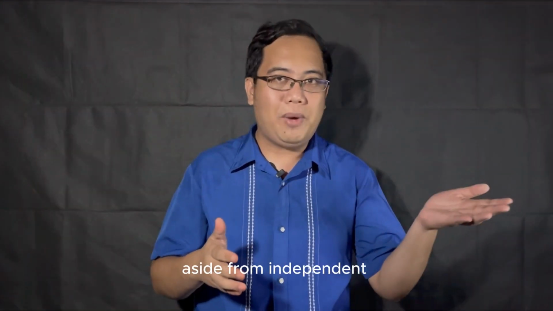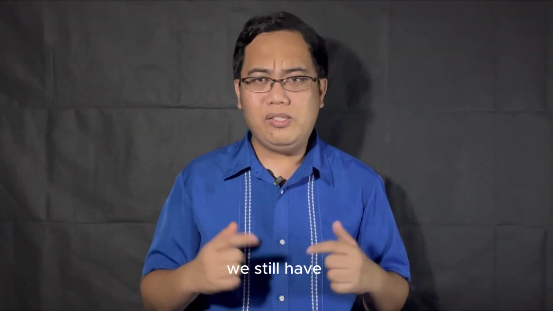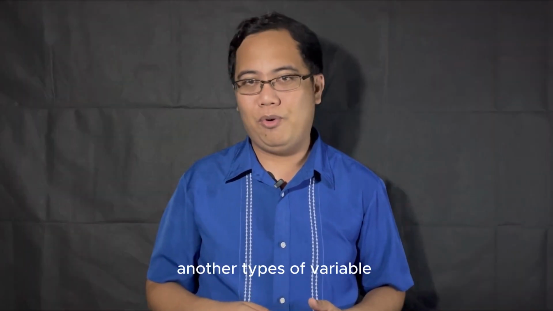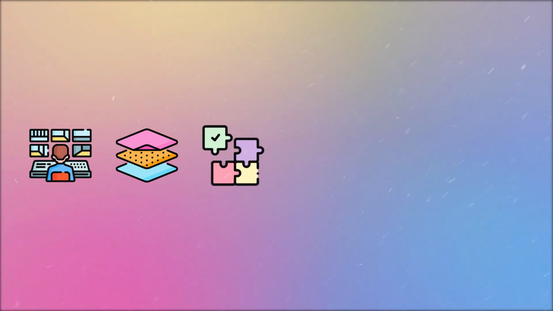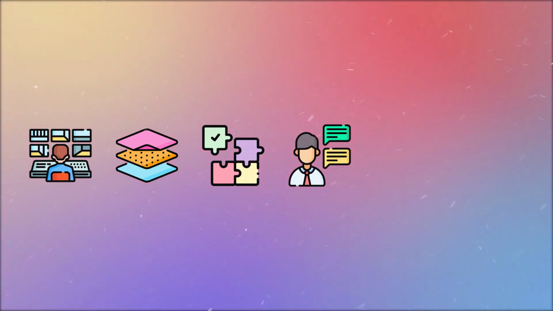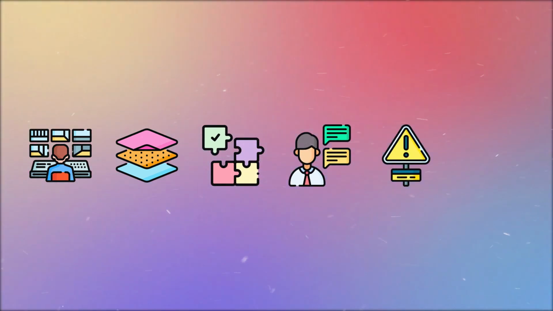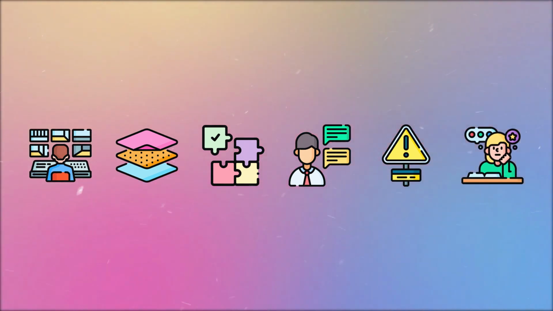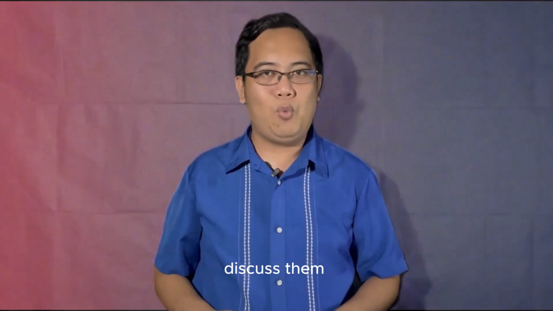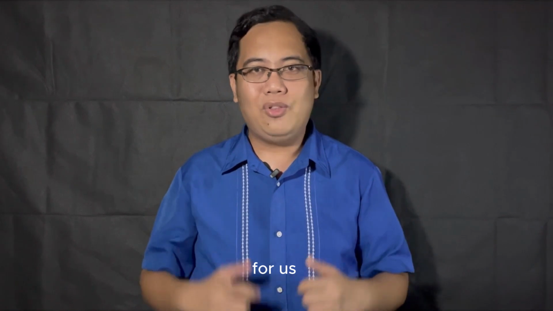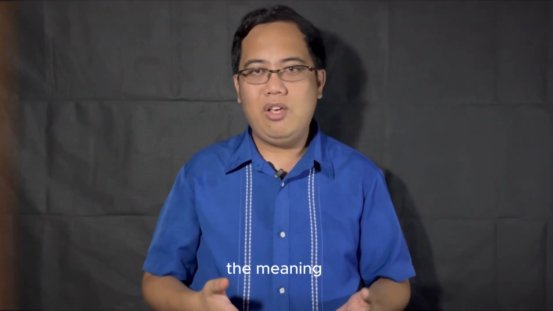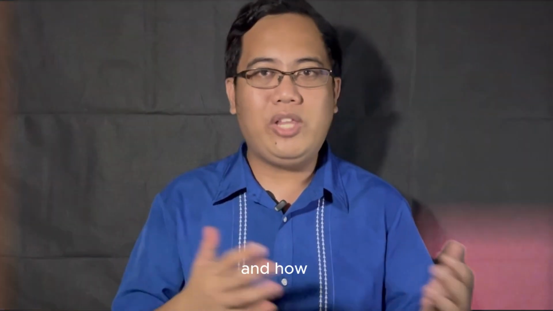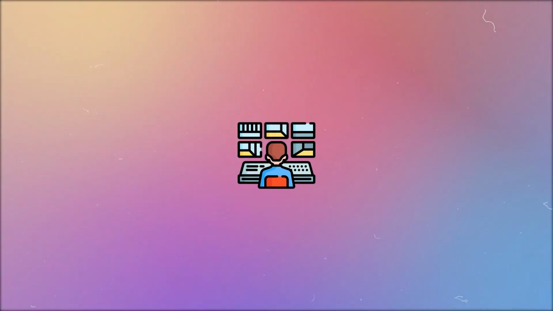Aside from independent and dependent variable, we still have other types of variable. We have the controlled variable, the composite variable, the extraneous variable, the moderating variable, the intervening variable, and the confounding variable. Let us also discuss them one by one in order for us to have an idea what are the meaning of these other variables and how they can be used in our research paper. Let us start with controlled variable.